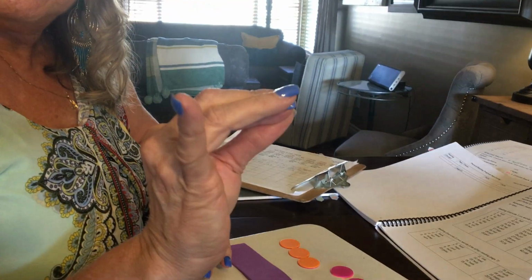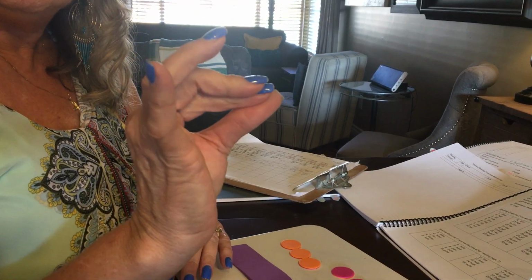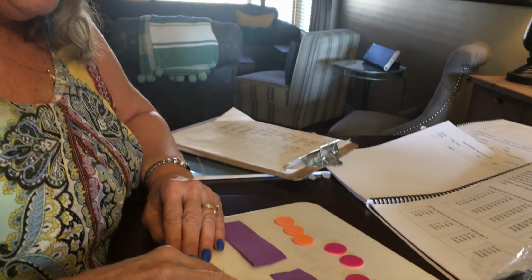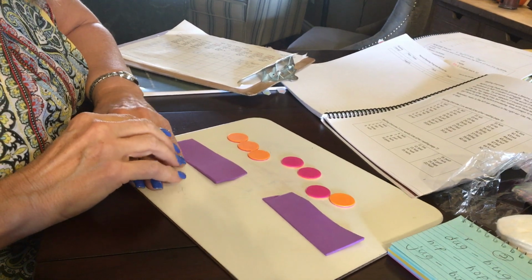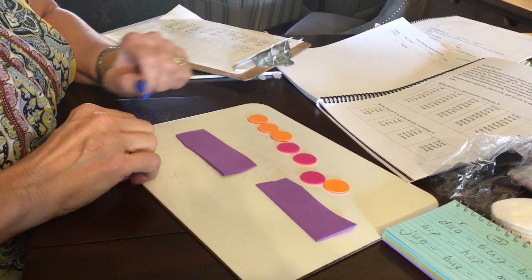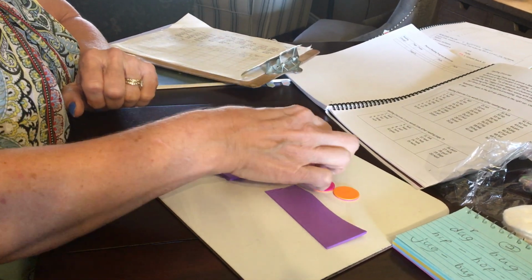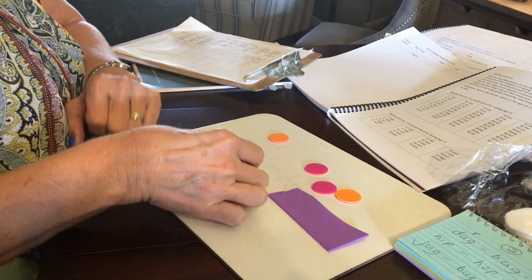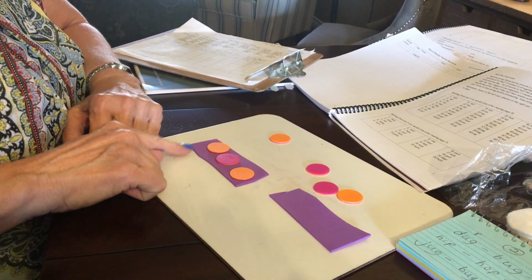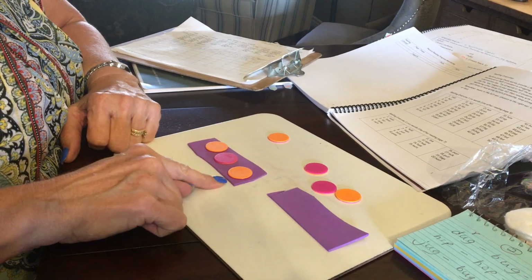N, a, p, k, i, n. Napkin. Okay, so let's pull down the sounds for the first syllable. We're going to say n, a, p. Point to each sound. N, a, p, nap.